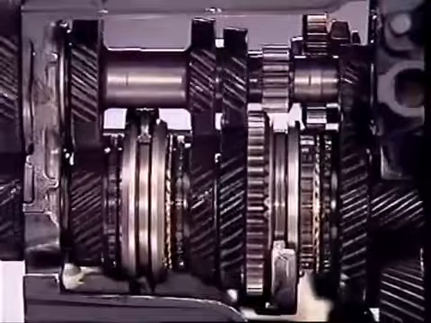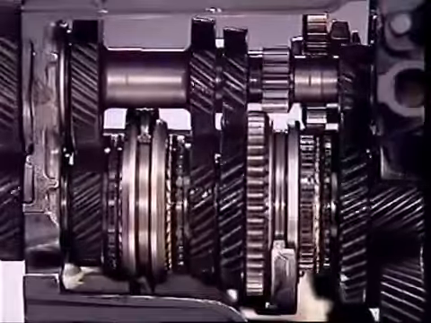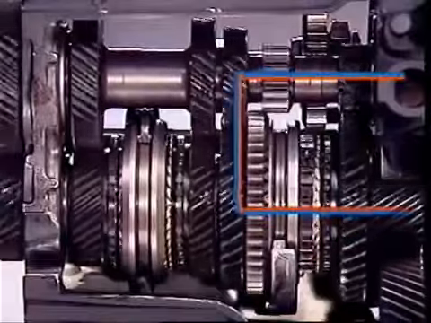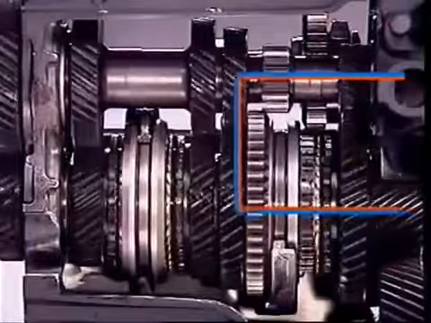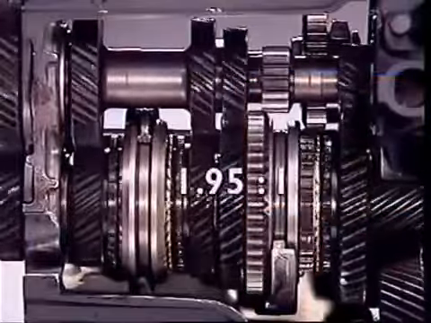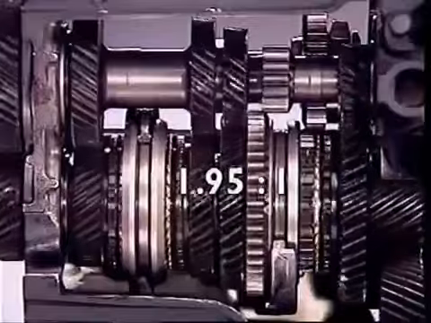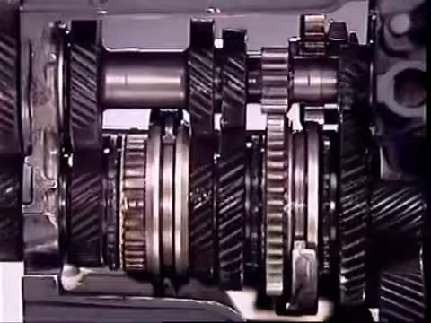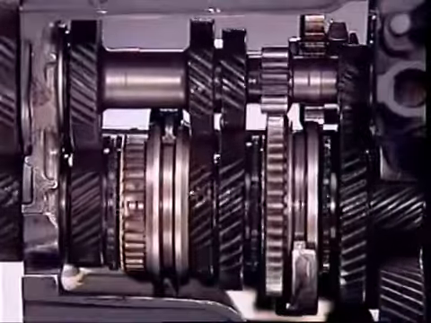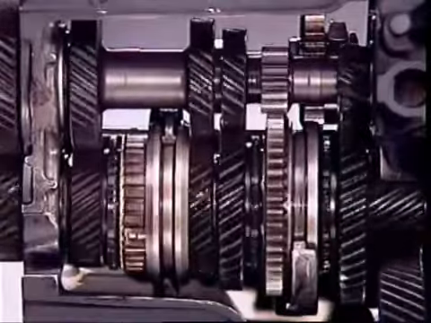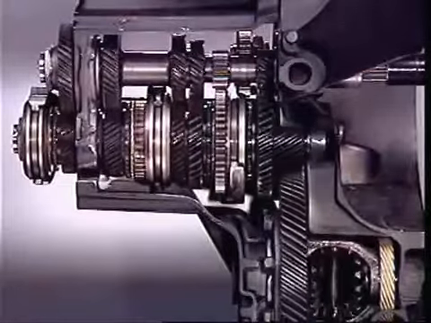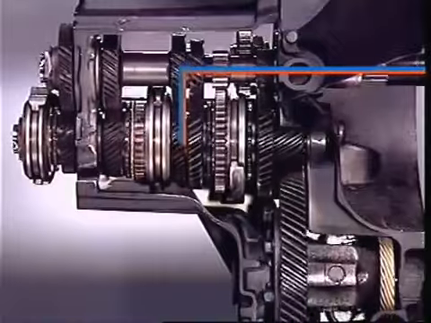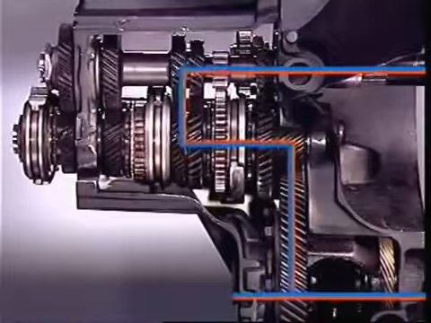In second gear, a higher ratio is obtained, as the fixed second gear on the primary shaft is larger. Fewer turns of the primary shaft are required to obtain one turn of the secondary. In this case, 1.95 to 1. In third gear, the engagement sleeve locks the freely rotating third gear to the secondary shaft. Drive is transferred from the fixed gear on the primary shaft to the locked gear on the secondary, and then to the final drive.